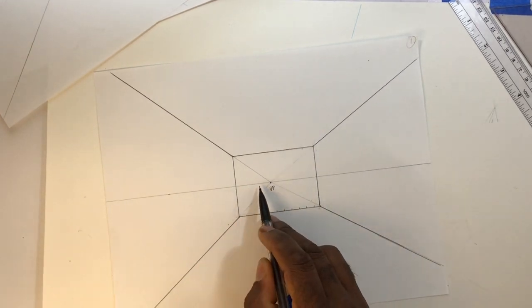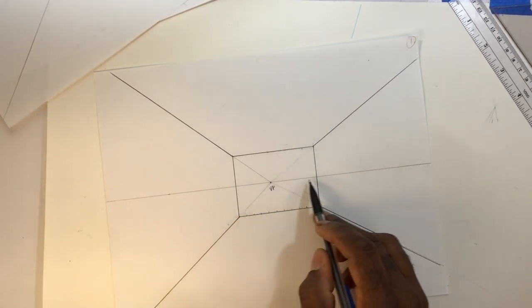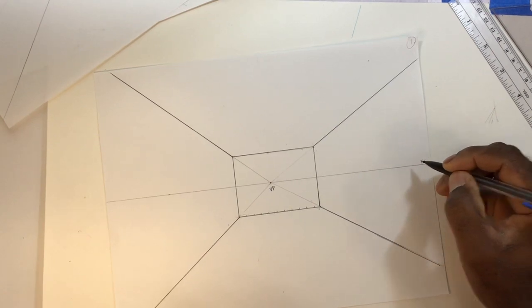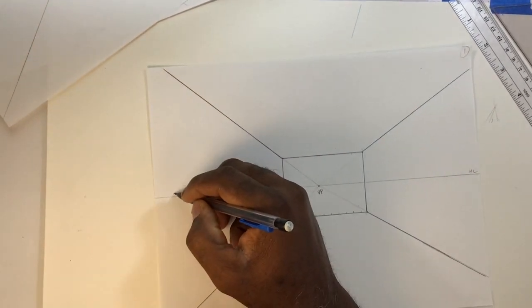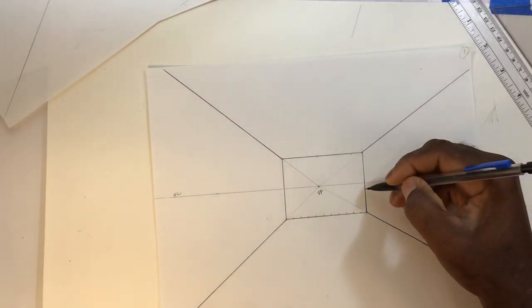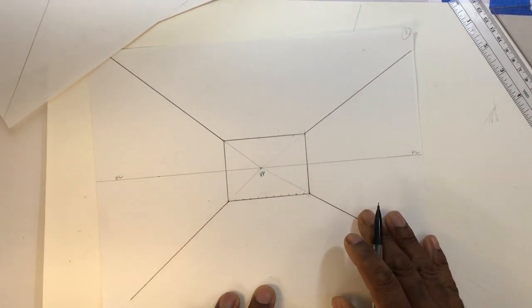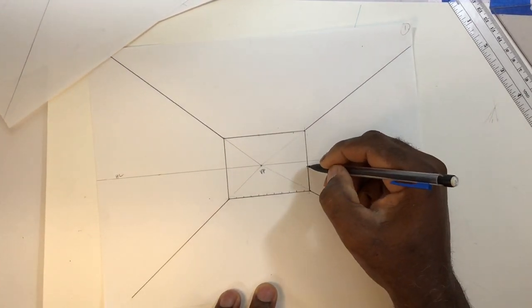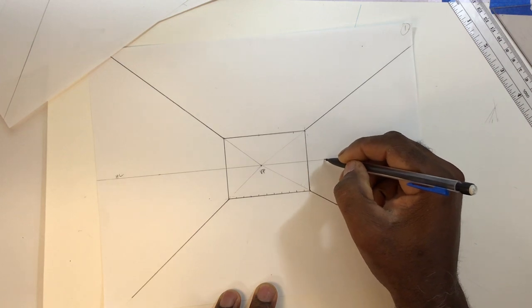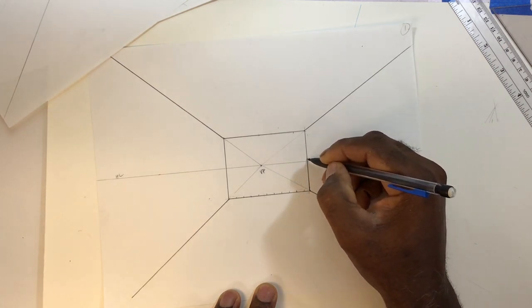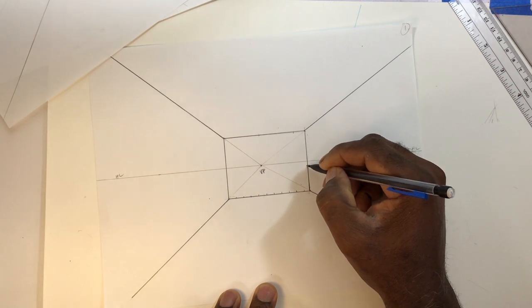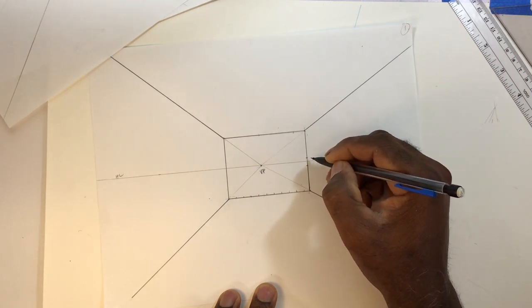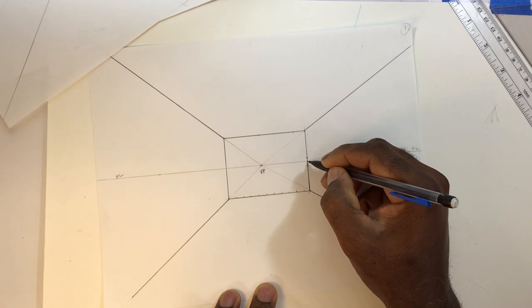Okay, again, let me remind you, the horizon line is the HL right here, and when you're subdividing and creating construction, don't let your construction be part of something like the horizon line. So I'll subdivide in such a way that the subdivision will just fall in between like that.